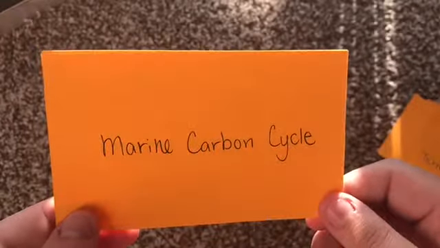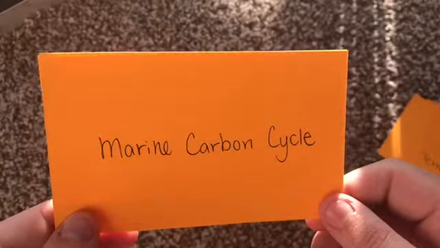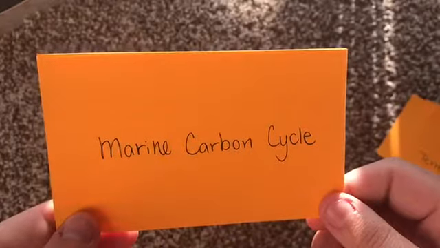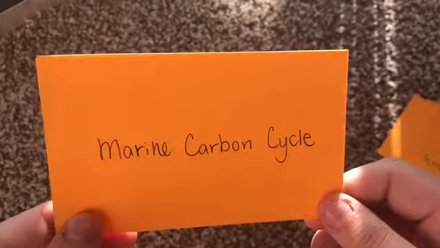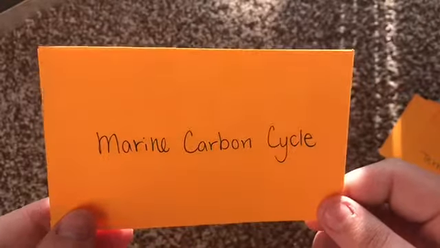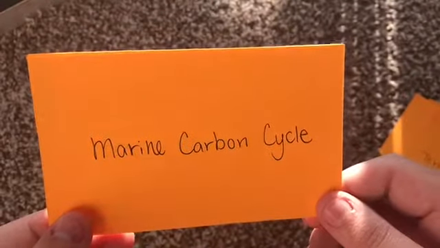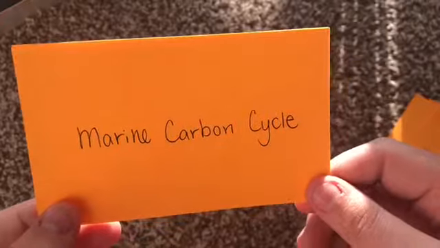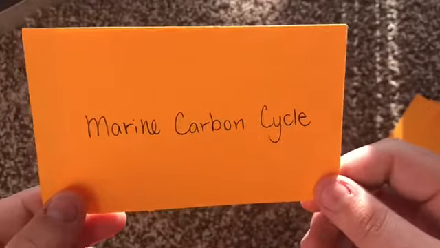Limestone and other sedimentary rocks form whenever the calcium carbonate shells of those animals that live in the ocean die and form together, and that holds a large portion of carbon.